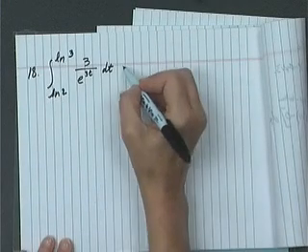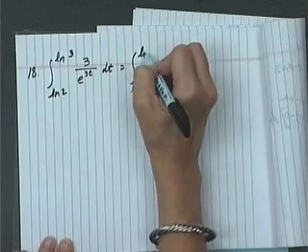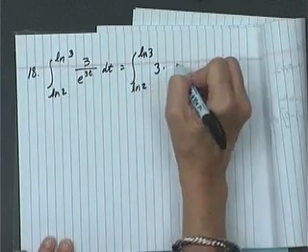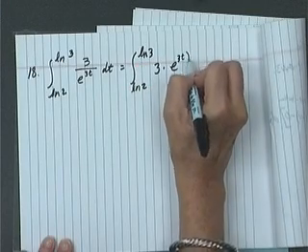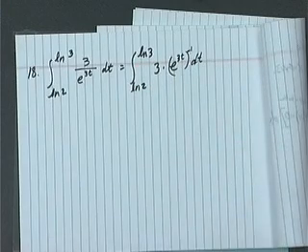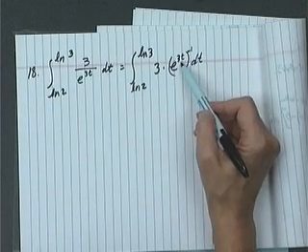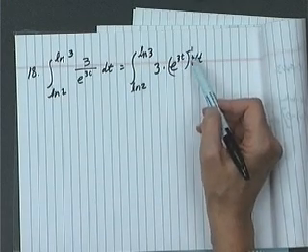Okay. All right. Very good. So it's 3 times e to the 3t raised to the negative 1 dt. I'm putting in every step. If you'll put in every step, hopefully you won't make mistakes, and hopefully I won't either. How do we deal with this power of a power?